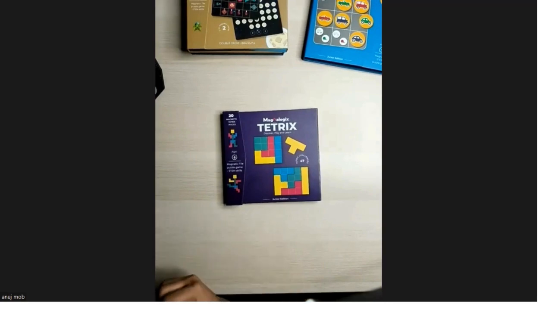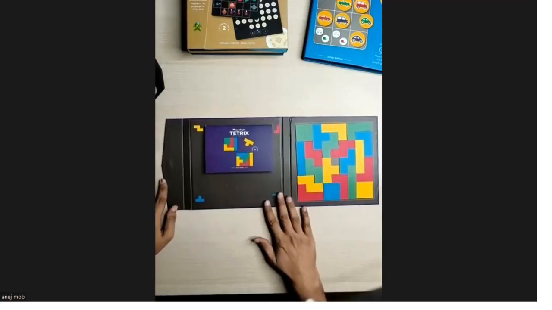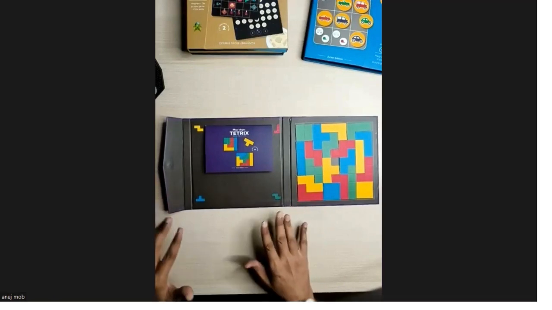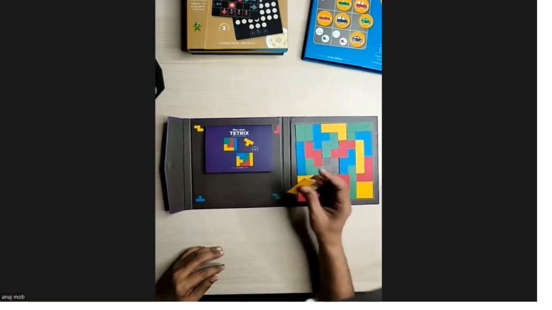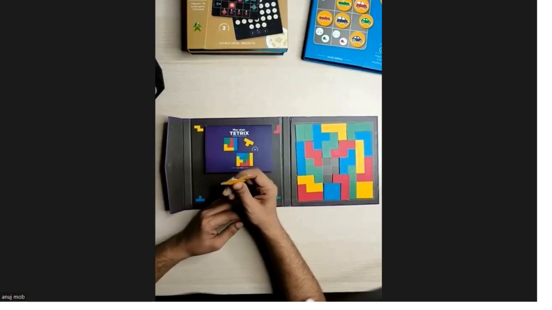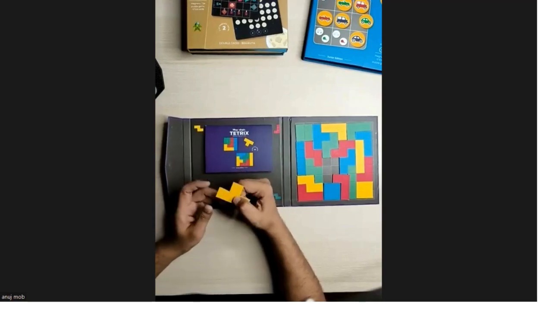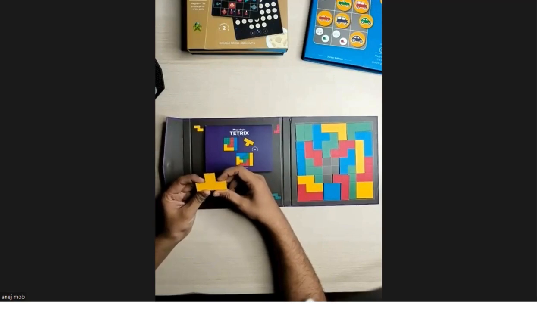So this concept for a 5-6 year old is very challenging. How? Firstly, the product design is in such a way. First of all, the introduction to the piece itself. The word Tetris is derived from the word tetromino, the geometric word tetromino. What is a tetromino? Can anyone tell me? No problem.